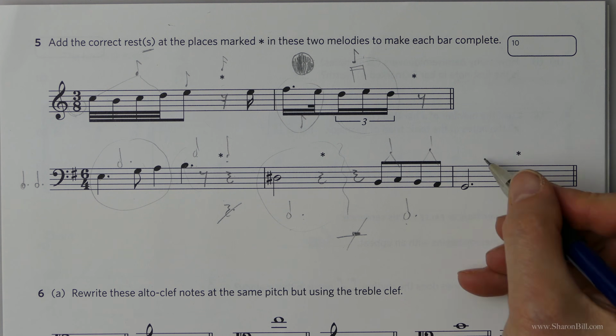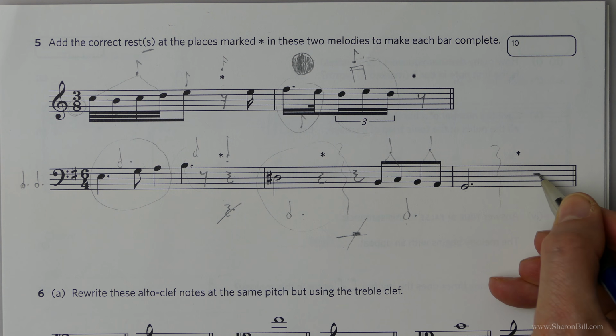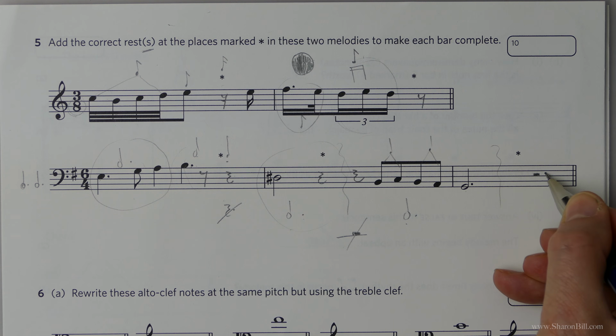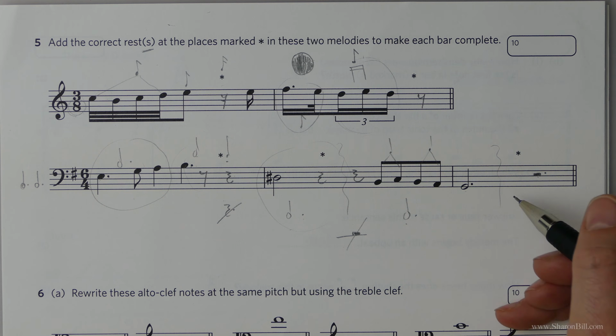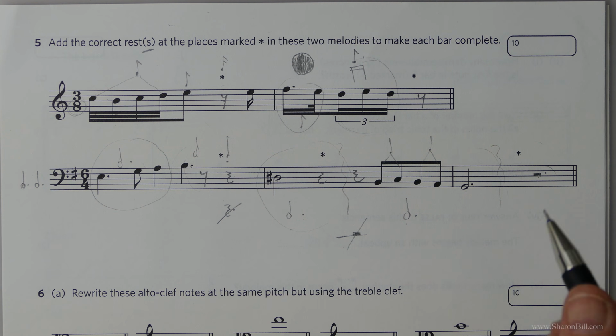You couldn't just fill in the gap there. There we go. However, here we can see that's half of the bar. We can show the second half of the bar as the complete beat, as the dotted minim, the dotted half note rest there, because we can see beat 1, beat 2. There we go. So that's that one completed.